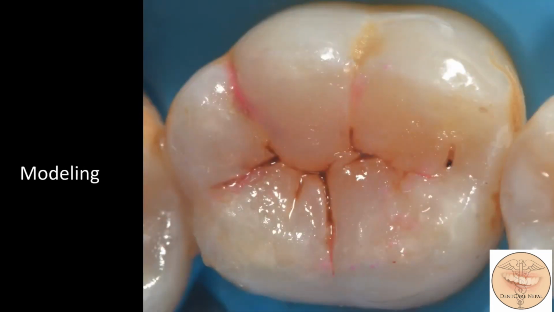So here is the sculpting of the restoration, cusp to cusp build-up. You can see the pits and the fissures, and every cusp has been defined beautifully and separately.